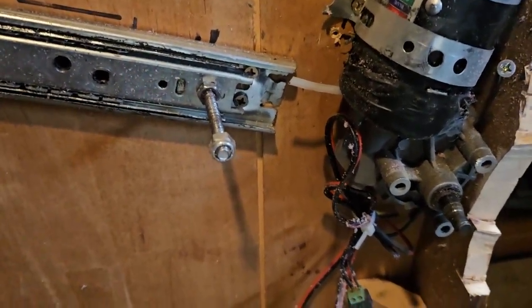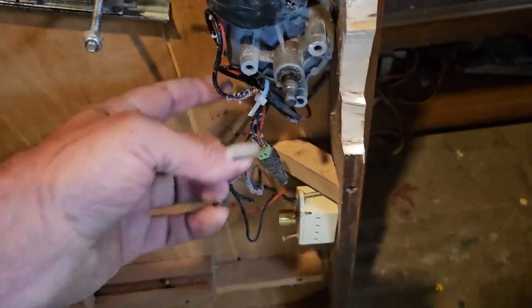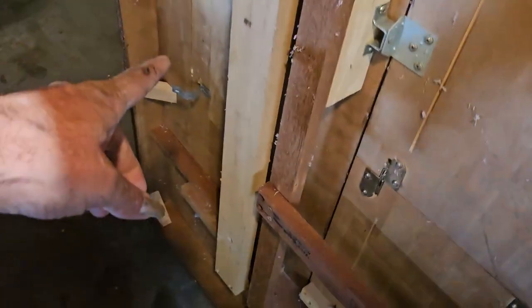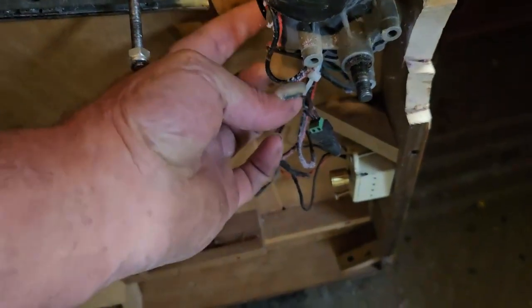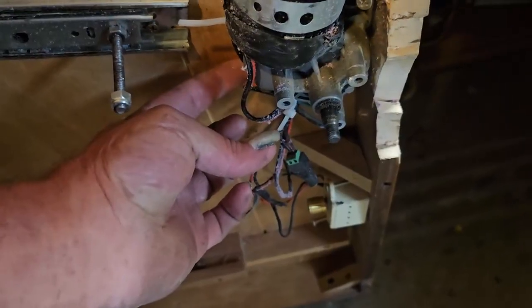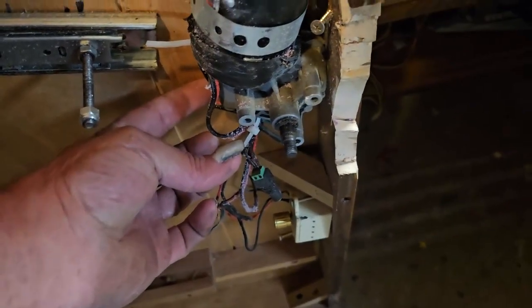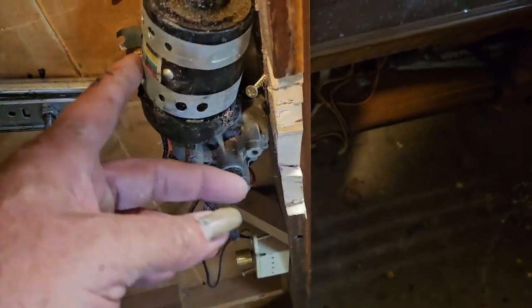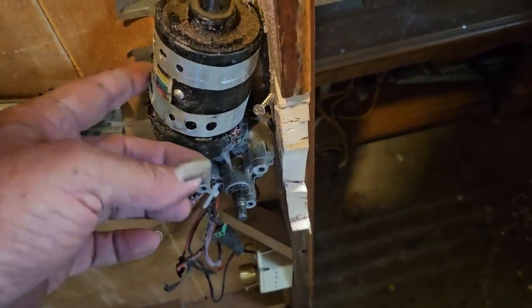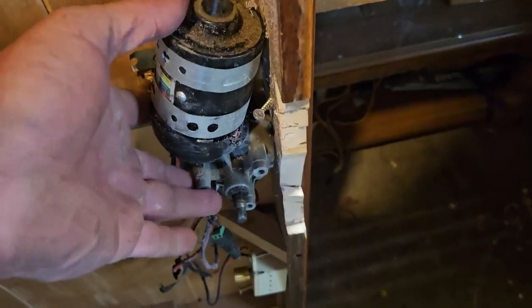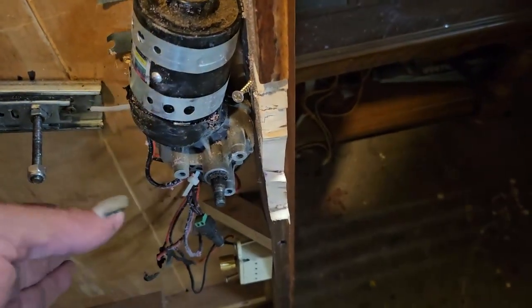So, just like I'm going to do with the cups, I'm going to put several blocks of wood in here, glue them into place with Gorilla Glue, and then restrap these down so the motor stays in place and does not rock.